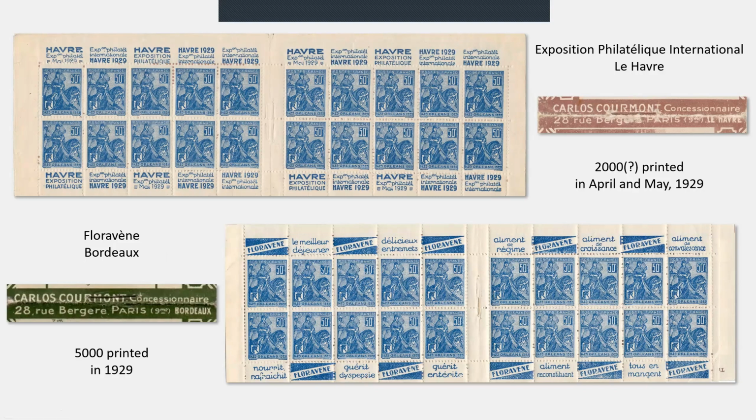Booklets were produced for the International Philatelic Exhibition in Le Havre. And they again contained advertising entirely devoted to the exhibition itself. According to the records, 2,000 were printed in April and May 1929, but 2,000 seems to be way off the mark because of the number of these booklets that are available on the market.